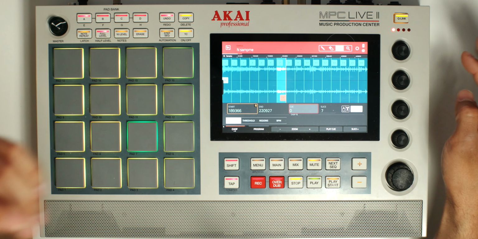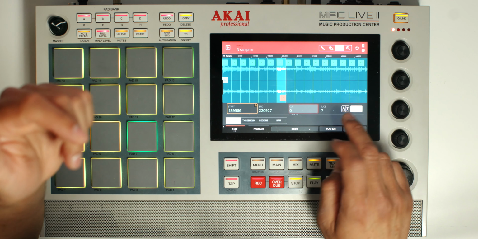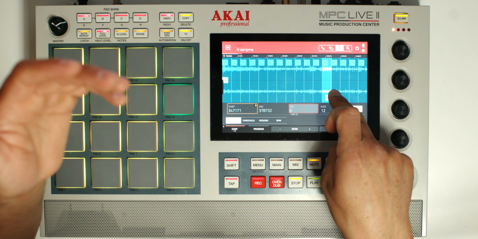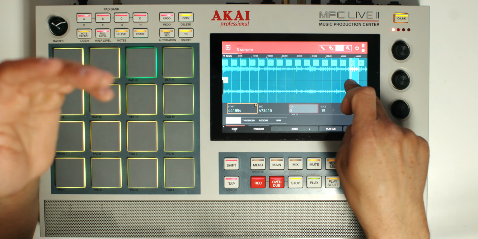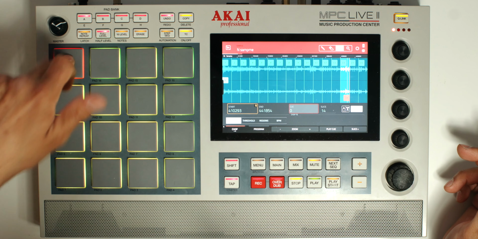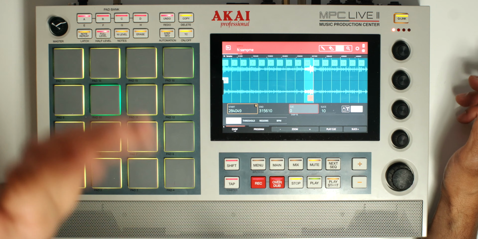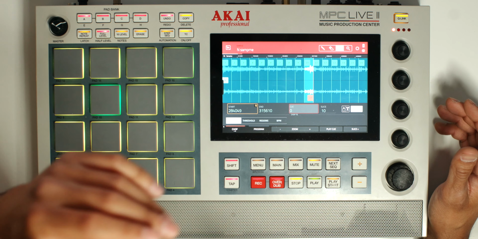And then you got this headphone icon, which again, I'm not sure why you would want to do this, but anywhere you click, you could play back that slice. You could just do the same thing by hitting a pad. So that kind of makes no sense. I don't know why you would want to do that. If anybody has a reason why, let me know down in the comments.